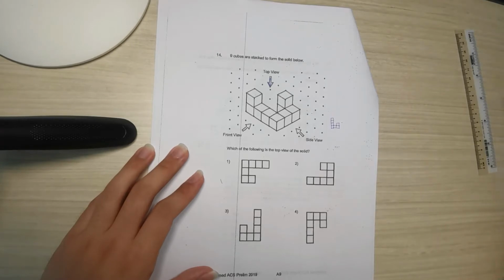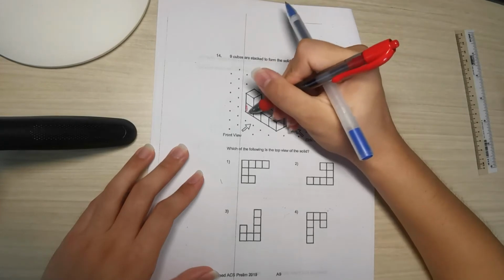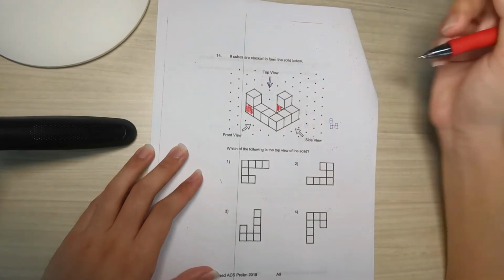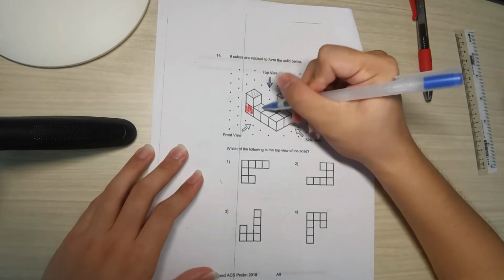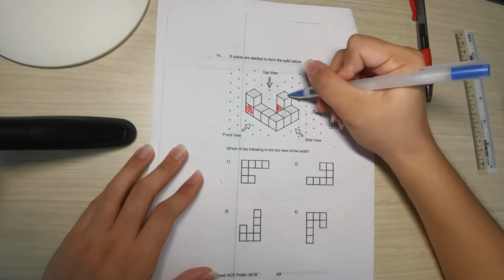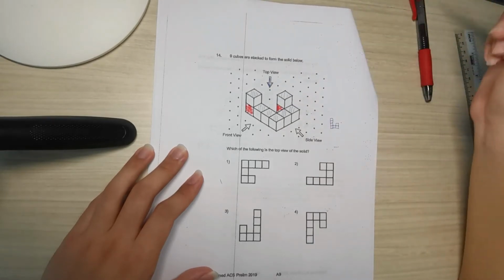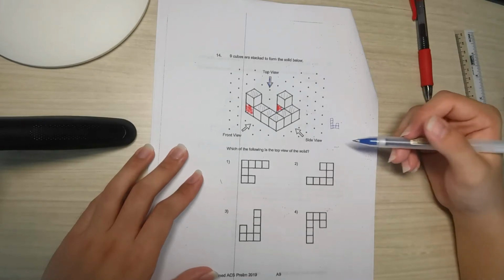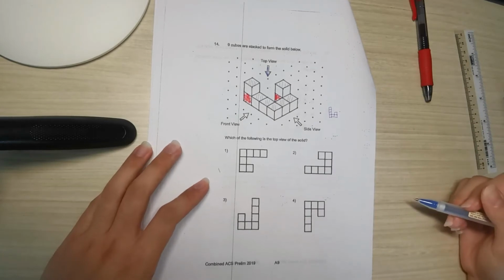Why? Because 2 of the boxes are actually hidden from the top view, which are the ones that I'm shading now in red. And let me shade for you the surfaces that you should be seeing. Yep. So you should be looking at these surfaces 1, 2, 3, 4, 5, 6, 7. So I have drawn it like this. So let's see which of the options are actually the answer.